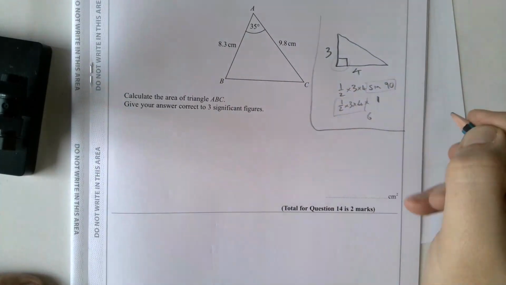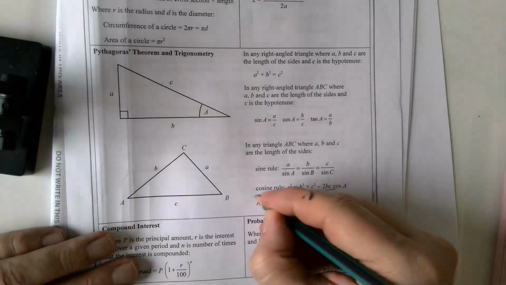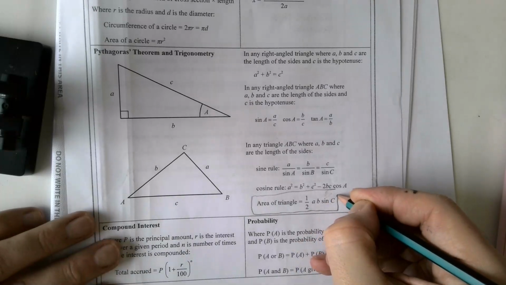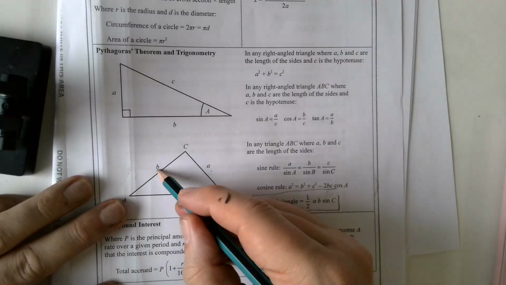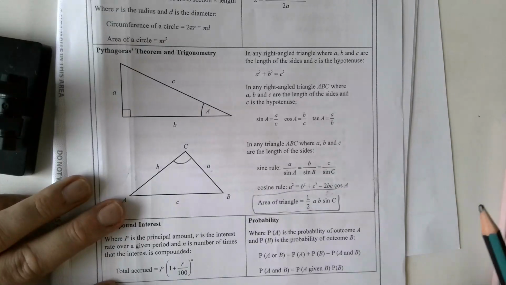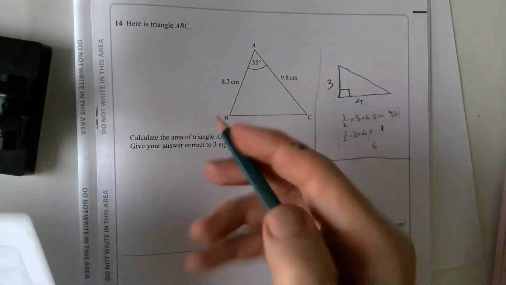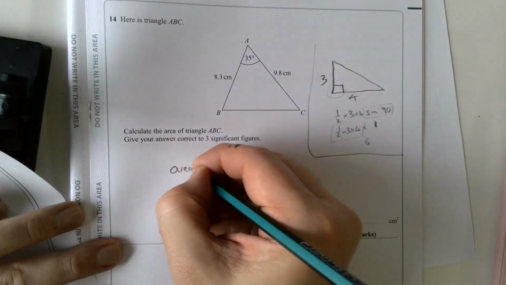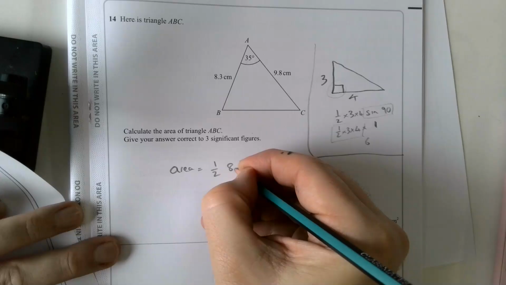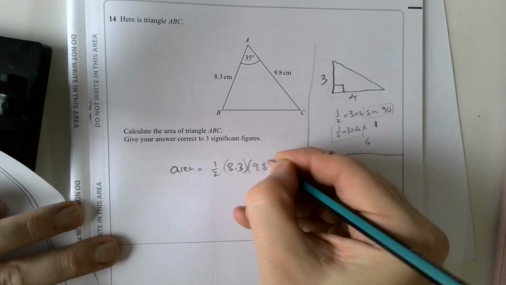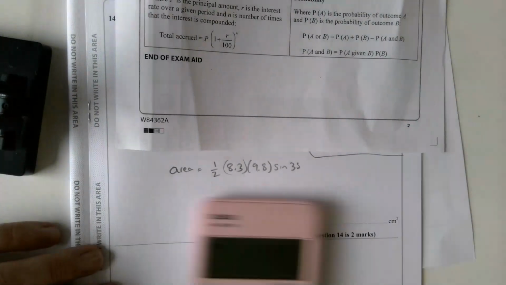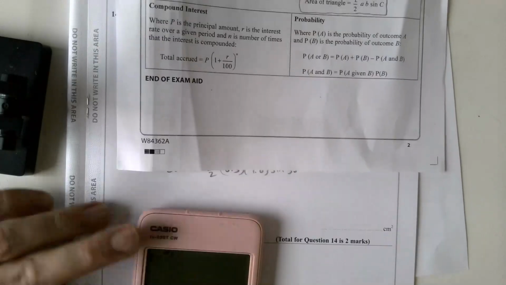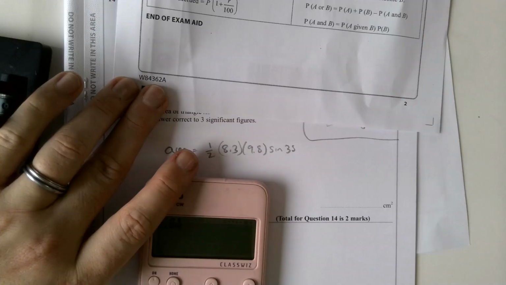Now when I've got a non-right angle triangle like this, I maybe want to use a formula that's on my formula sheet. So area of triangle is a half ab sine C. Now, the important thing is a half times the length times the length times the sine of the angle between them. So in this example, I would literally type in, area is half times 8.3 times 9.8 times sine 35. And that's it. So if I just wrote that down, and the formula sheet is on my paper, then I can get marks for that.